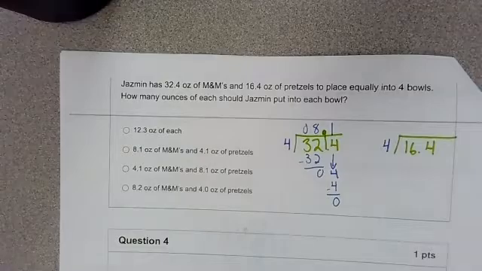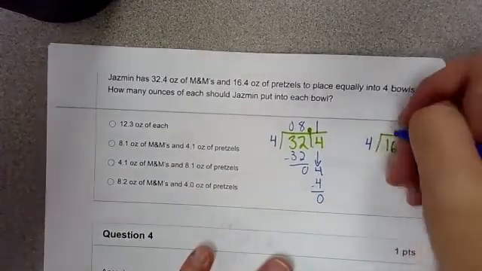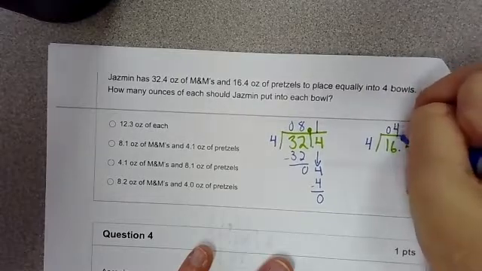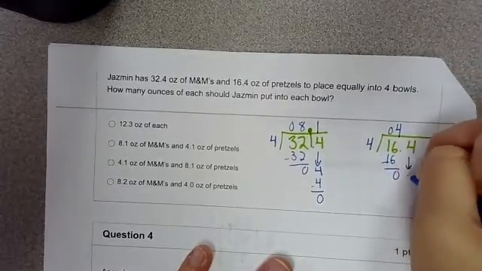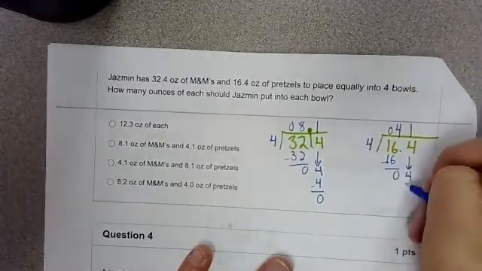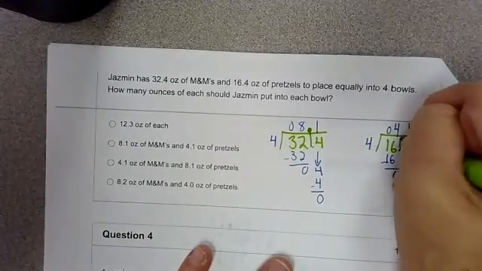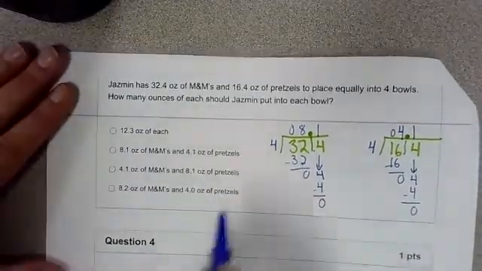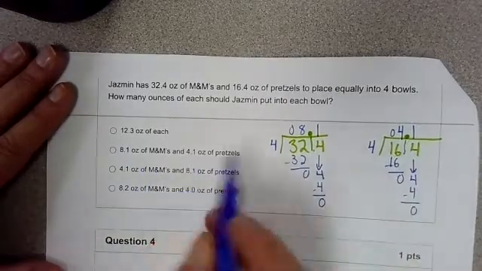Here we go. How many 4s are in 16? I mean, how many 4s are in 1? How many 4s are in 16? 4 times 4. 16 minus 16. Bring down the new number. How many 4s are in 4? 1 times 4. Subtract. Elevator ride. Bing, bing, bing. And so my answer is 8.1 of M&Ms, and 4.1 of pretzels.